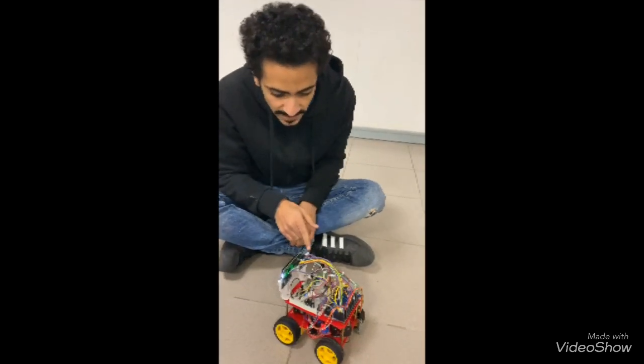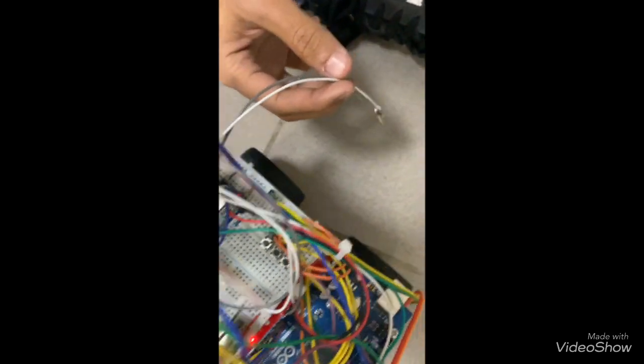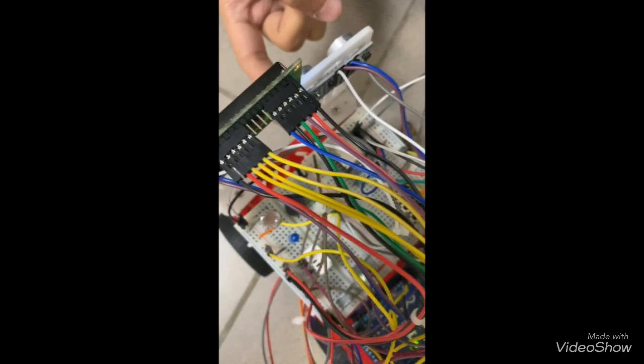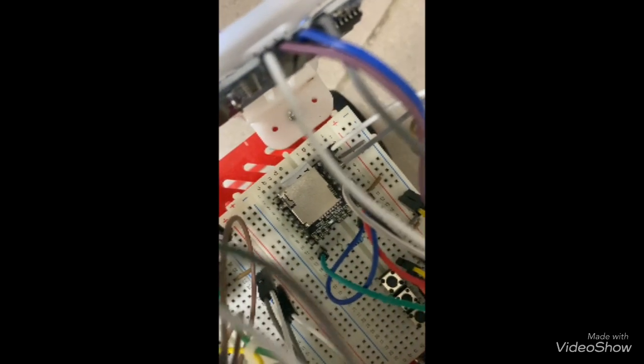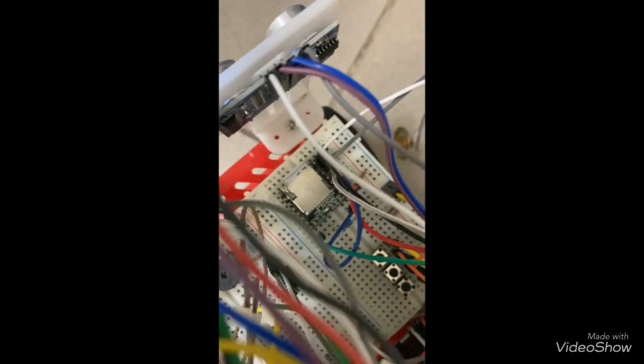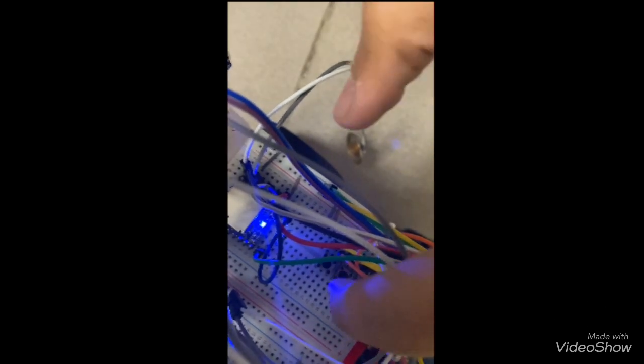We have here our MP3 player and our 3 buttons: one to play and stop, one for next, and one for previous. And here we have our speaker to listen to the music. We have the SD card to put our music in it. We will try to start our music. Next song, the previous song.